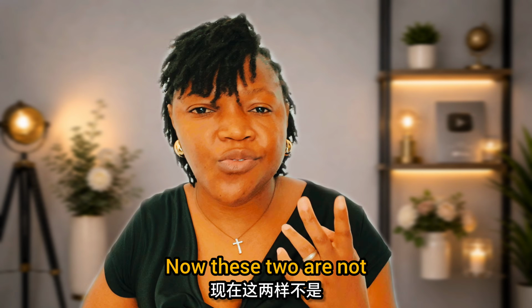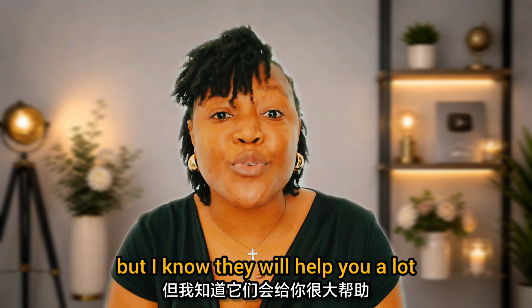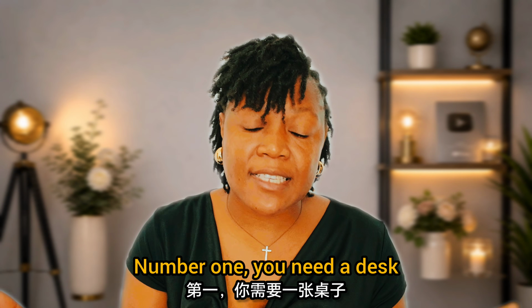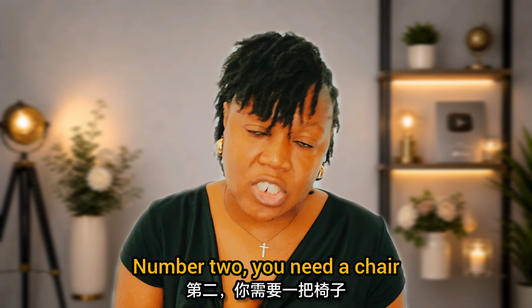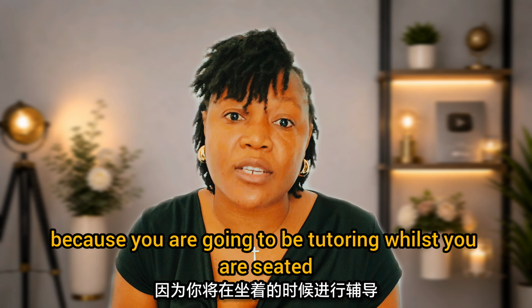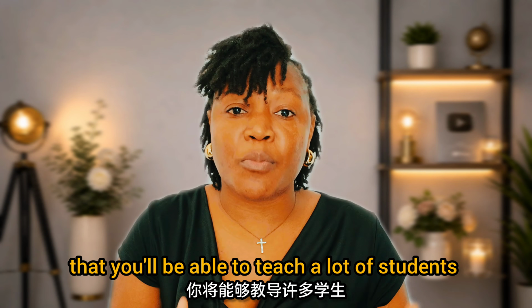Okay, now these two are not that essential, but I know they will help you a lot when you are tutoring. Number 1, you need a desk. Number 2, you need a chair that is very comfortable, because you are going to be tutoring whilst seated. So you need to sit somewhere comfortable so that you'll be able to teach.